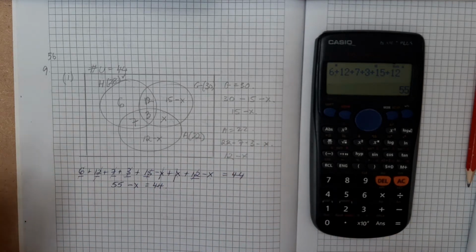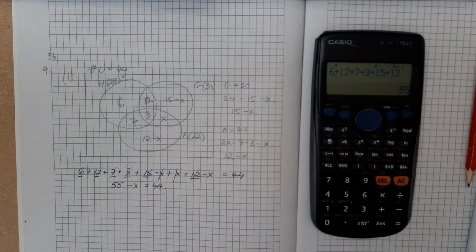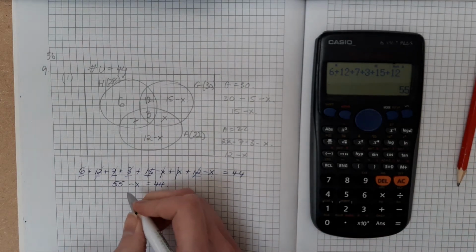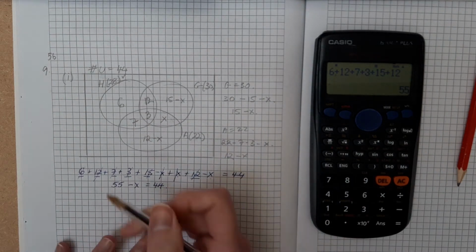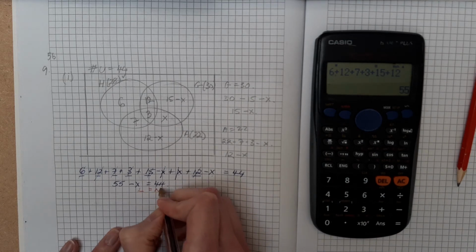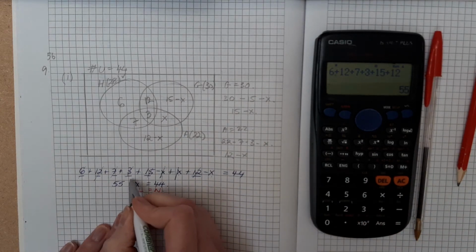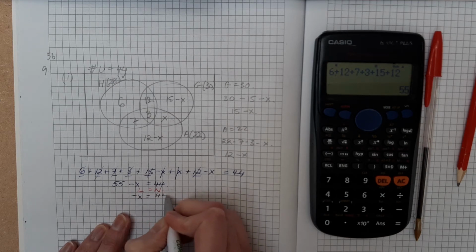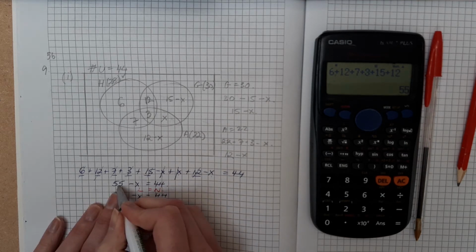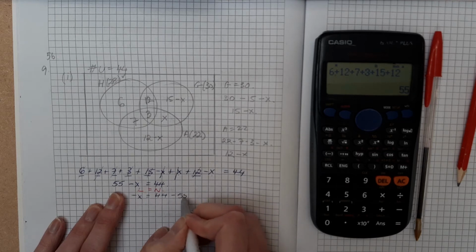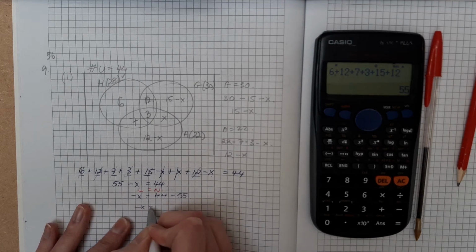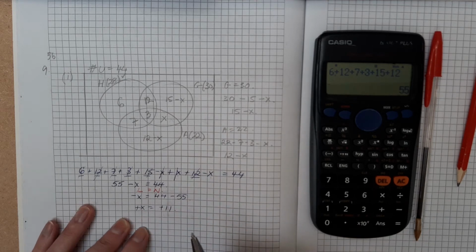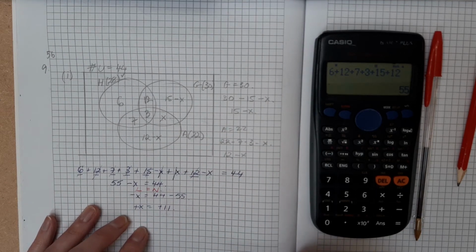When doing these questions, you have an equation, you want to get letters on one side, numbers on the other side. So letters to the left, numbers to the right. I'm just going to show that in a different colour. Letters equals numbers. The x is on the left, so it stays where it is. The 44 is on the number side, so that stays where it is, but the 55 needs to move. So that becomes minus 55. And we have minus x is equal to minus 11. Two minuses change to plus, which means the value of x is 11.